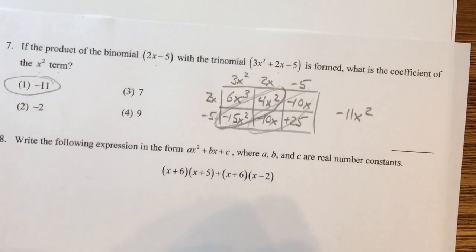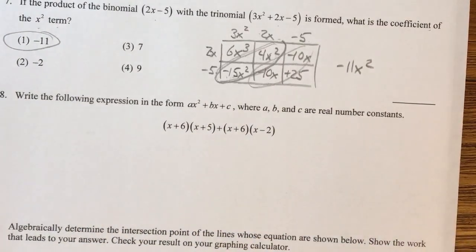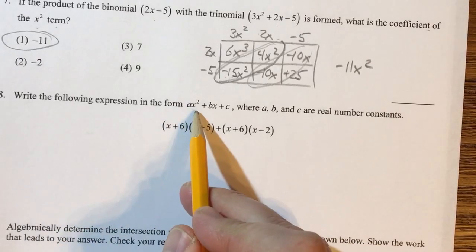Okay. By the way, I'm just showing you the answers. If you were smart, you'd be trying to do these problems on your own first. And when you get stuck, then watch the video. All right, here we go.